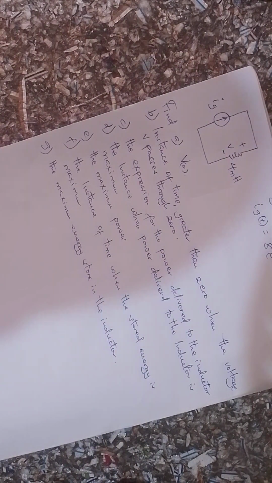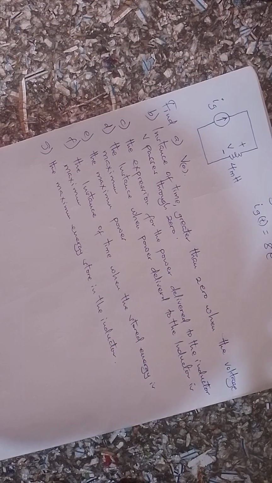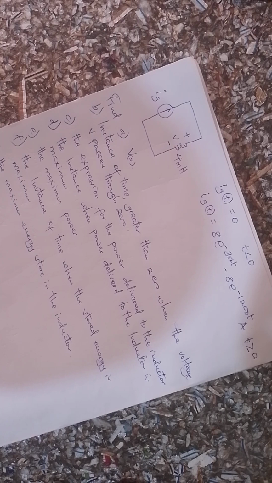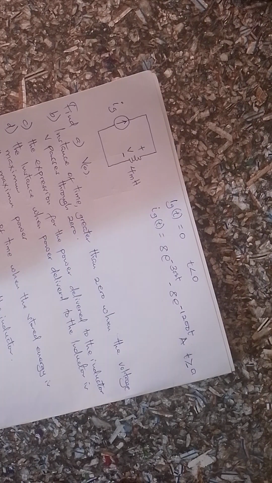Morning, and I'm here with you to try and use the equations of an inductor. Let me say equations for voltage, current, power, and energy in an inductor. So I've selected this particular problem so that we can go through those concepts and equations together. This is it, and the problem has a 4 millihenry inductor.